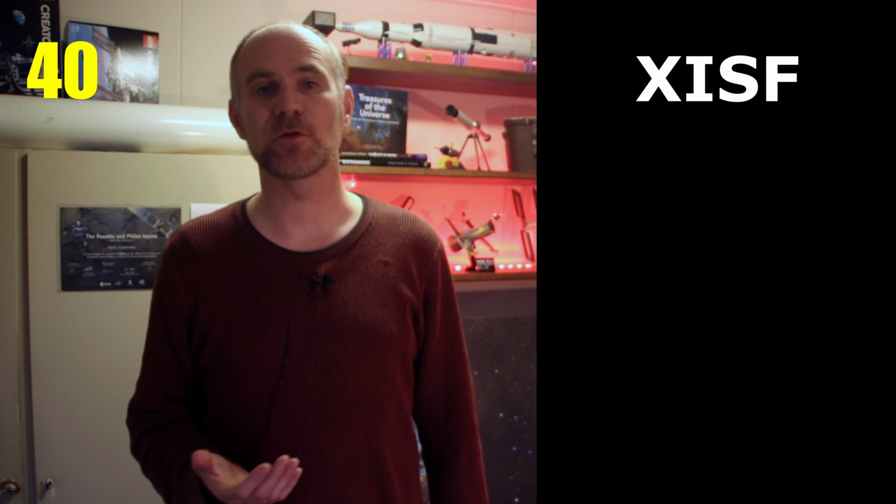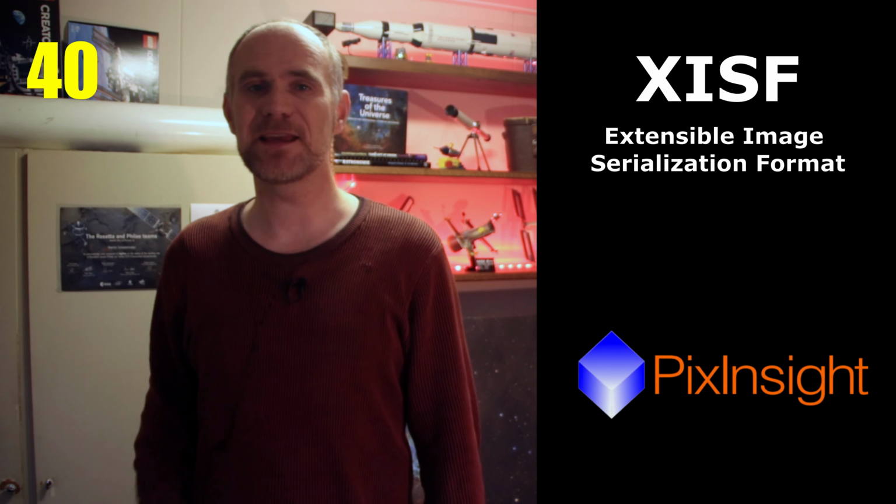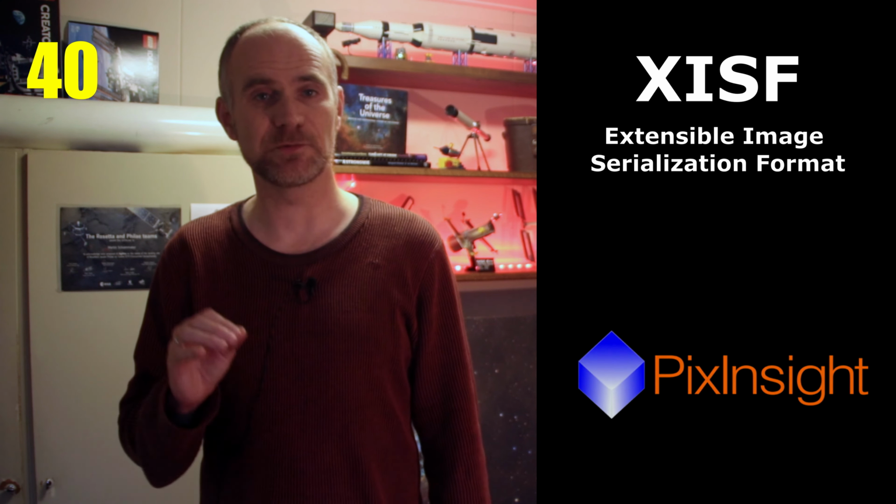XISF is a file format written by PixInsight. The extensible image serialization format can be read by other software such as Cyril, but my personal advice is to use FITS instead when wanting to share files amongst astrophotographers.